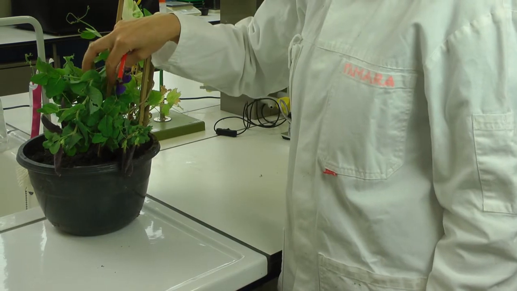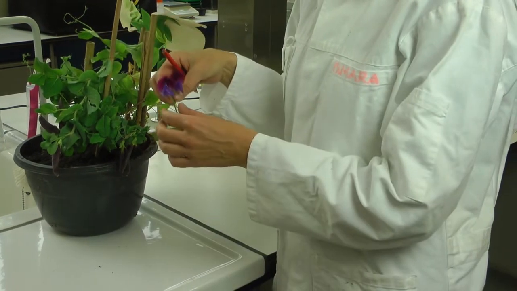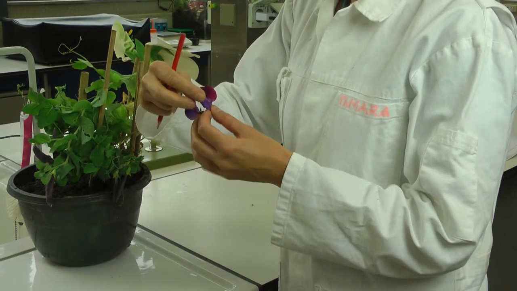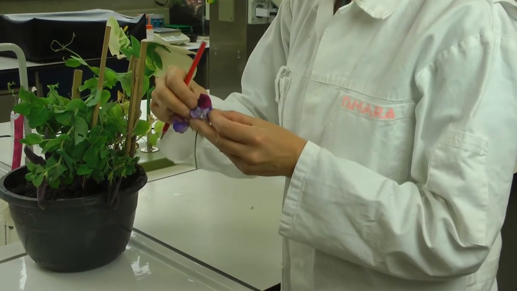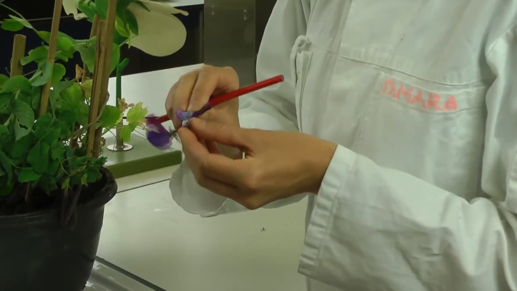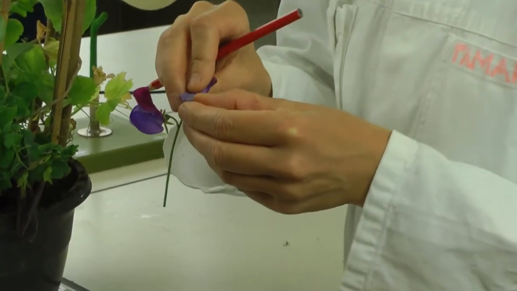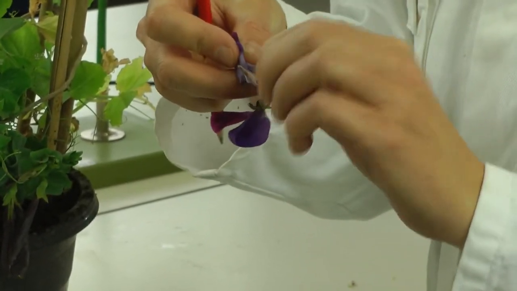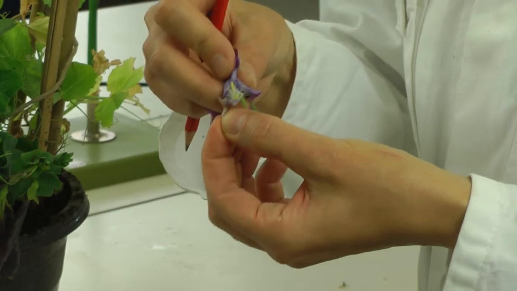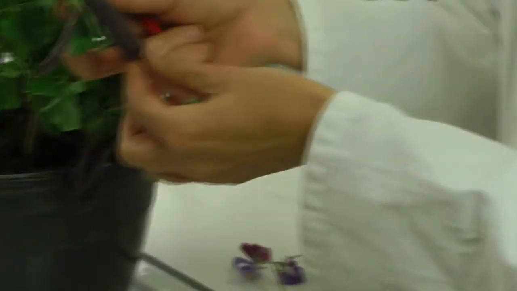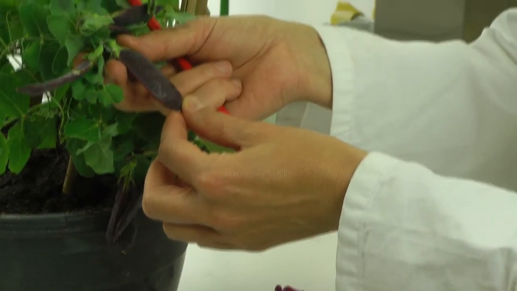If you have a legume, this also has a very typical flower, which is bilaterally symmetrical. It has a keel, and when you open it up, I'll show you in a minute under the microscope, you expose the stigma and the anthers. Also, if you have fruits on your plant, we will describe those as well.